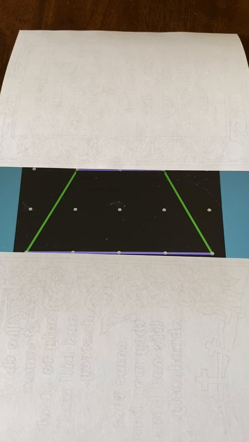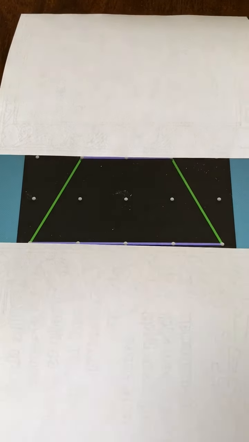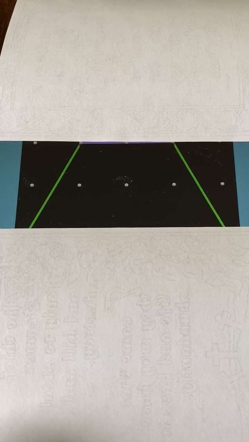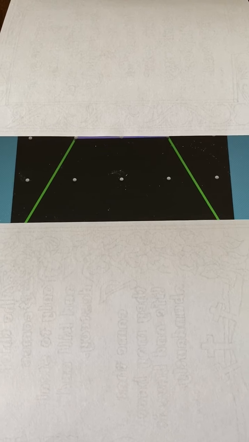So your lesson today was on parallel lines. Two lines across from each other, the same distance apart, and if you extend those lines forever, they never ever meet. Those are parallel lines.